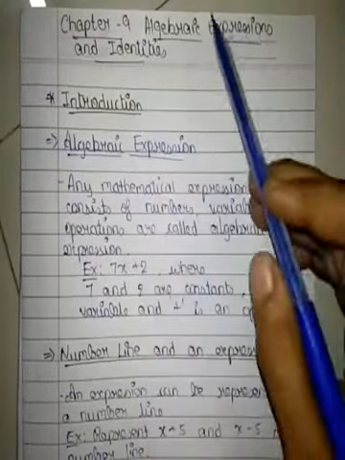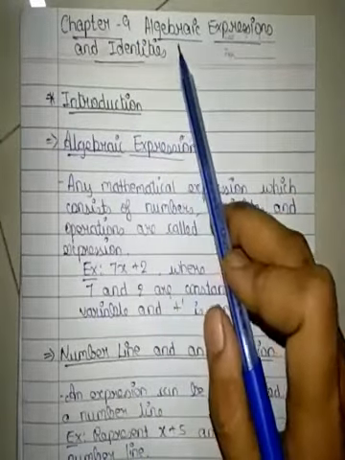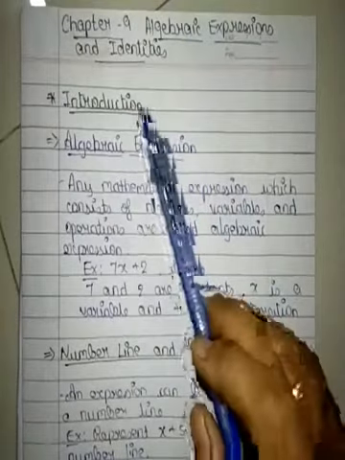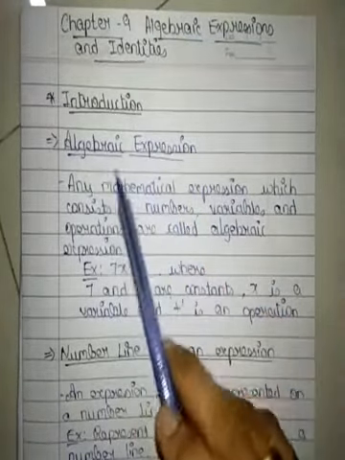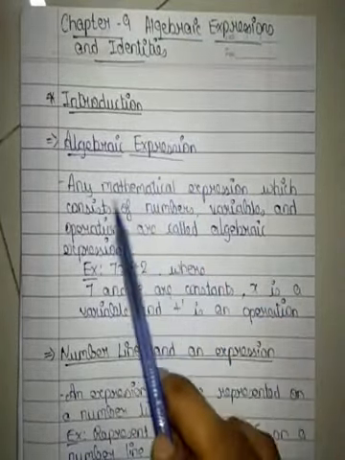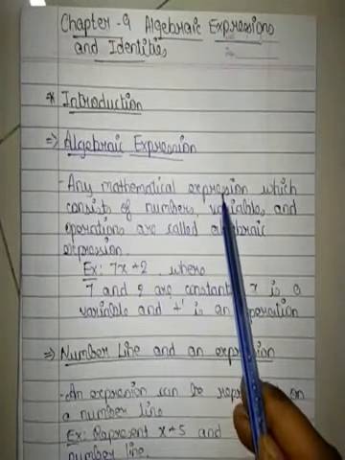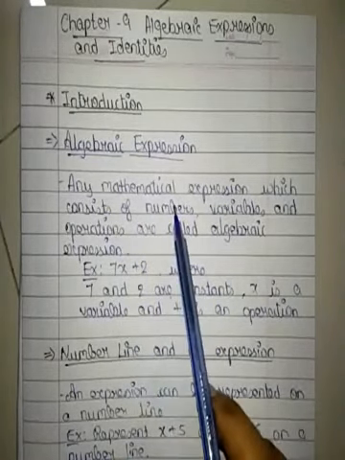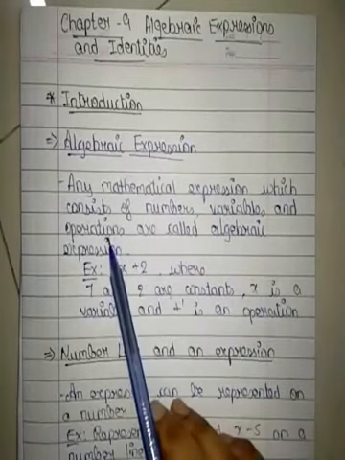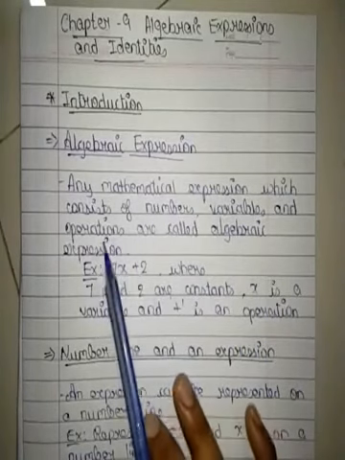Chapter 9, Algebraic Expressions and Identities. So first we will start with the introduction. What is an expression? Algebraic expression. Let's learn that. Any mathematical expression which consists of numbers, variables and operations is called an algebraic expression.